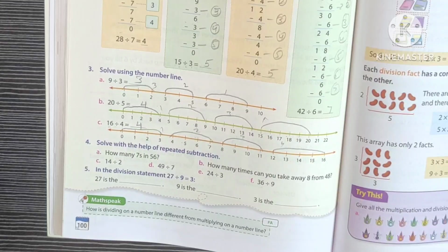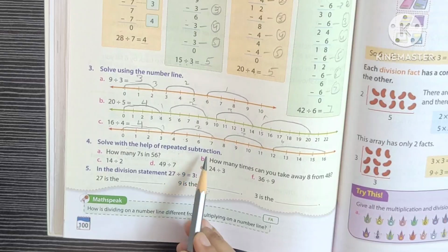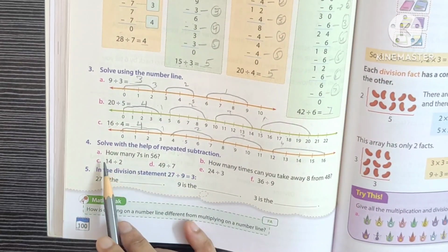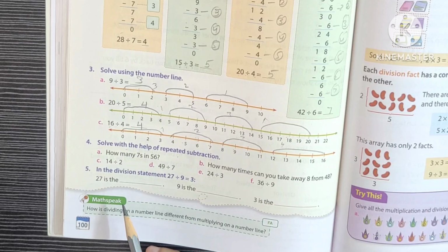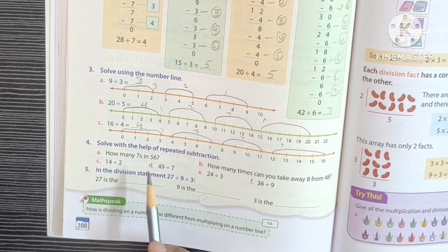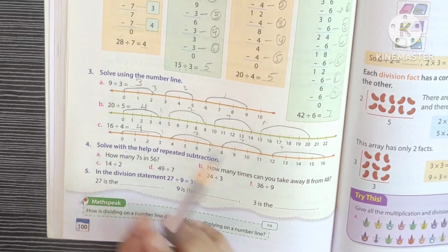Understood? Next, solve with the help of repeated subtraction. How many 7s in 56? So you have to do the same as this.